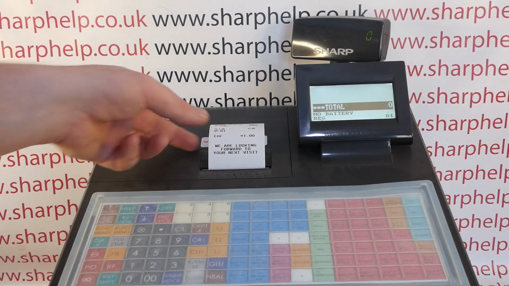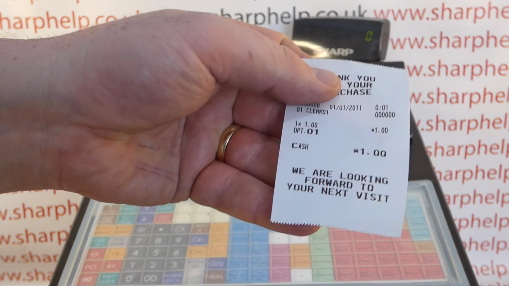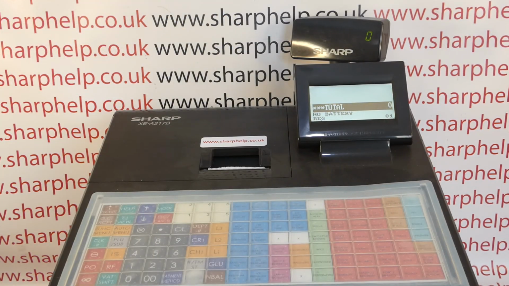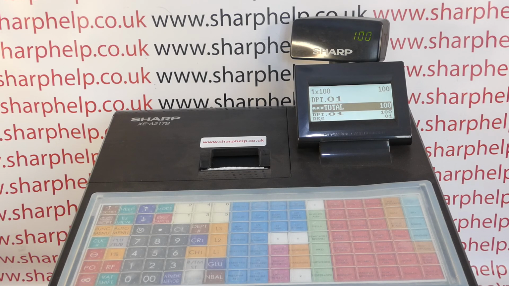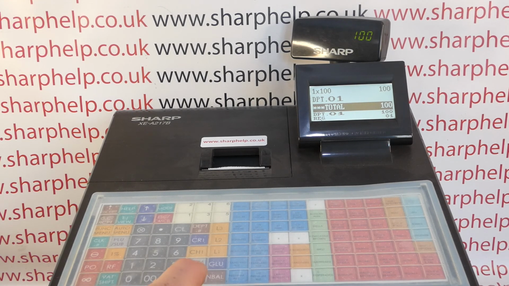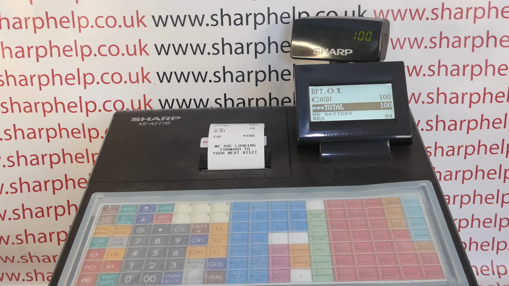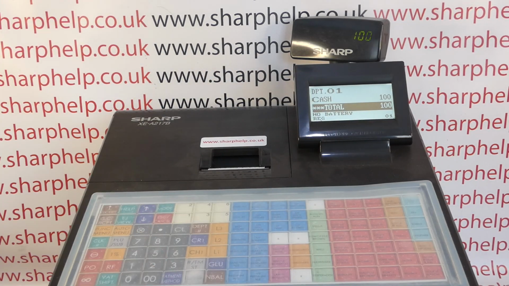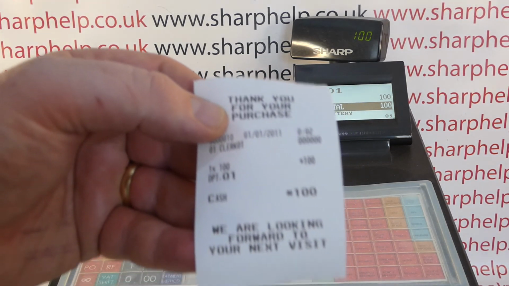And now if you remember on my first sale, when I typed in 100 I got 1.00. You can already see the display's different, it just says 0. When I type in 100 now, I get 100 when I put it into the department. You can see that appear on both displays. That's what you get printed out on the till receipt.